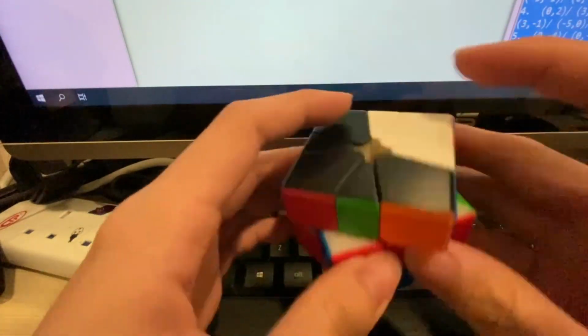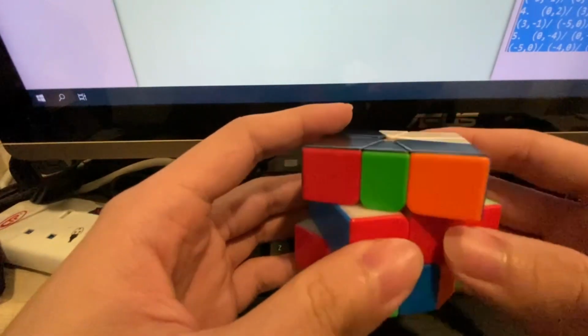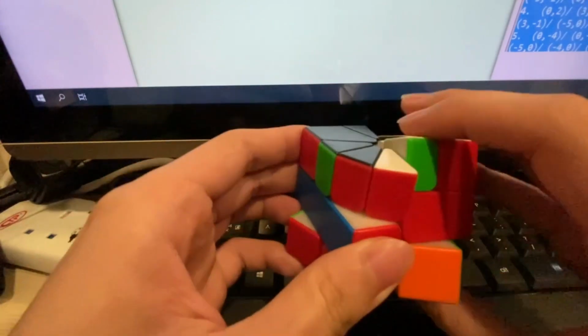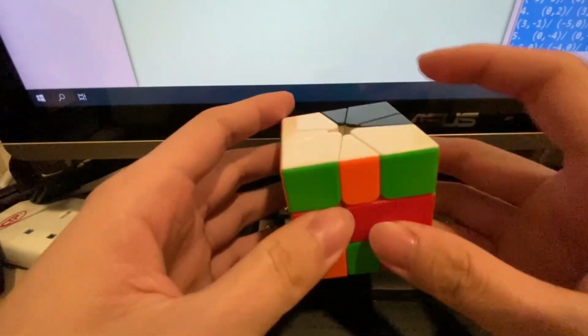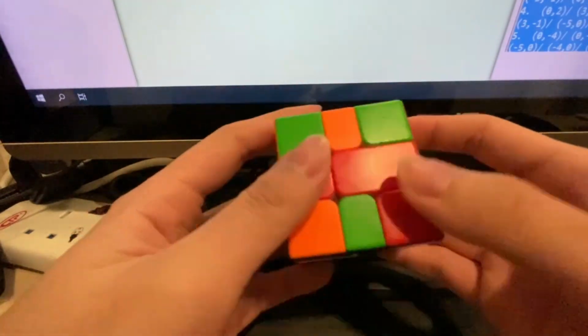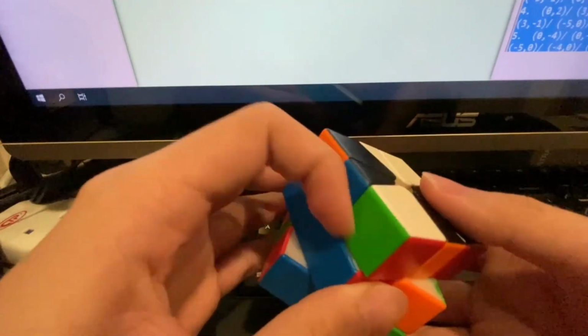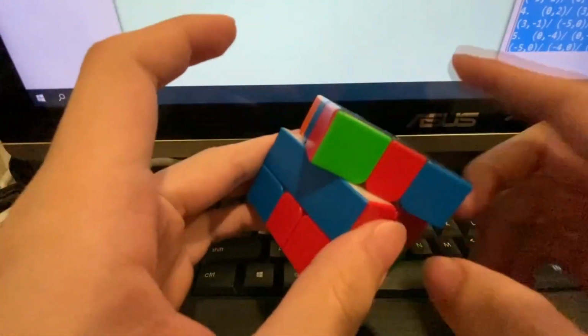So this is square barrel. We got odd. So I solve it like this. And now we have gem. So gems, I just use an out for this. Yeah. And now we have X.